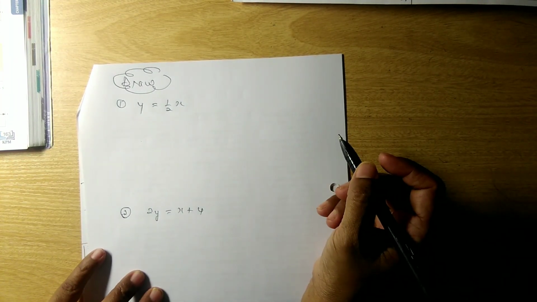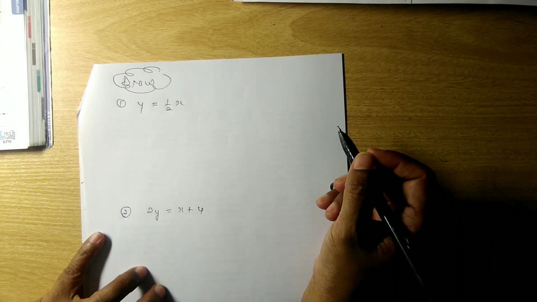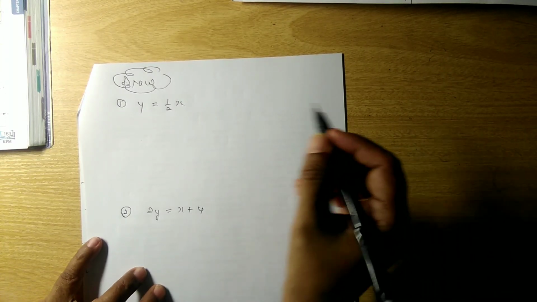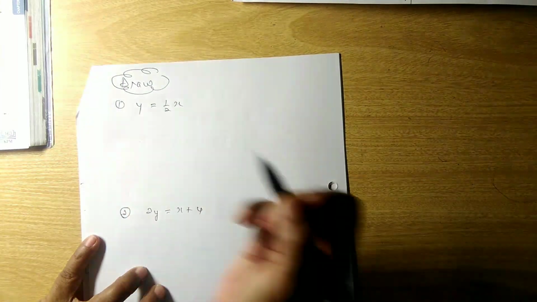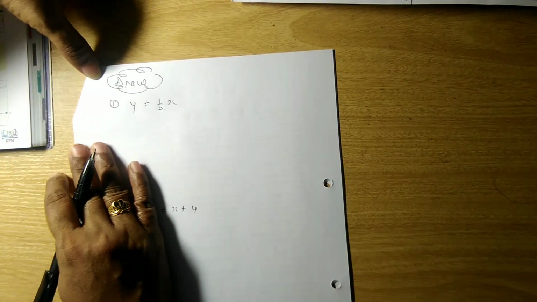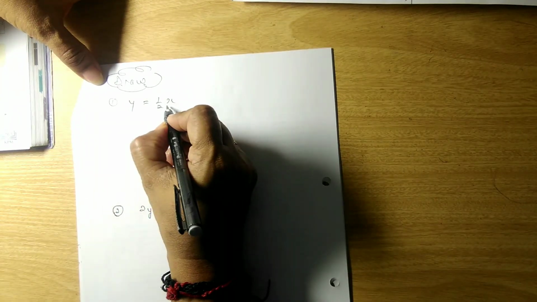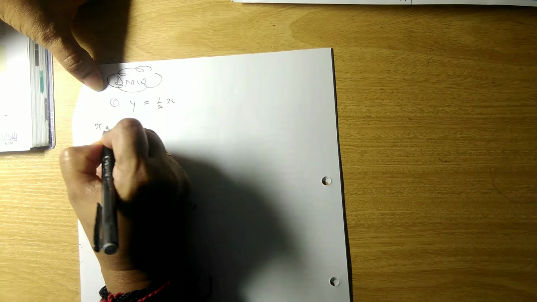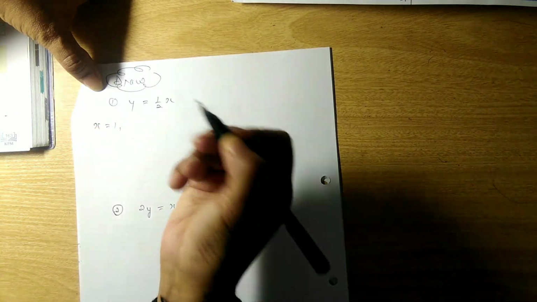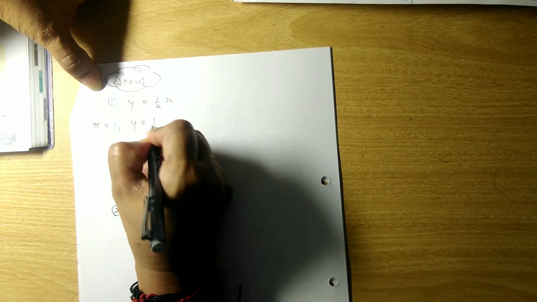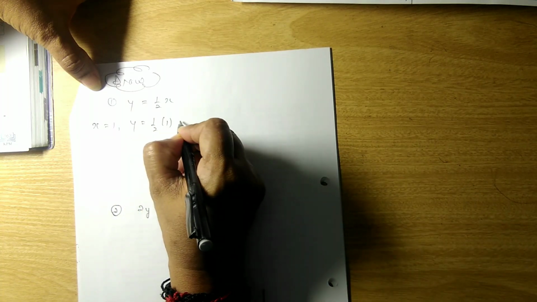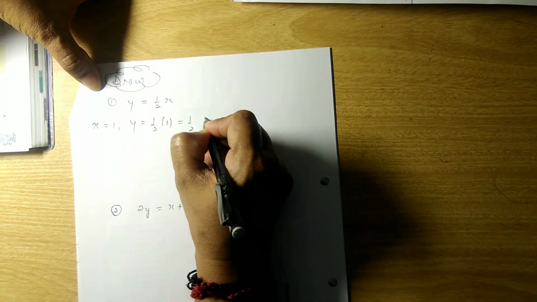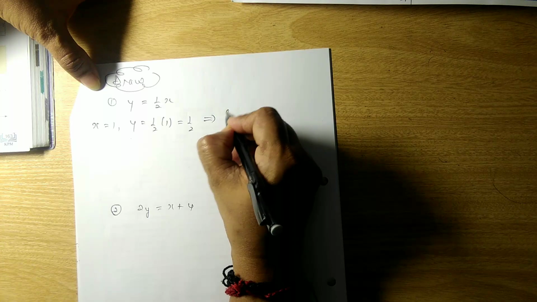Now let's say for this question, the question wants you to draw. Previously we saw the concept where we used intercepts. Another method we can use is to pick any random x values. So in this case, maybe I can pick x is 1. I don't have to pick 0. So y becomes half times 1, which is half. So my coordinate is 1, half.